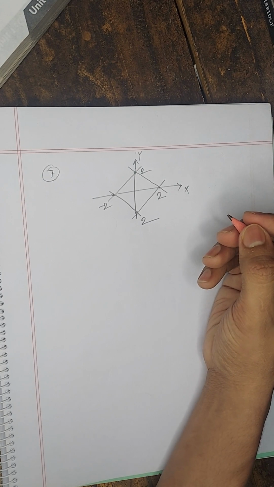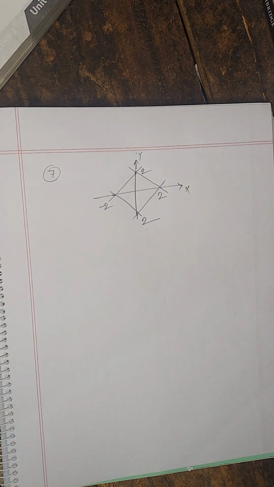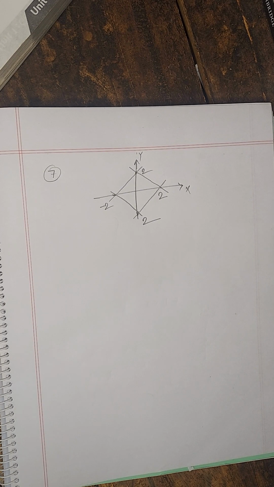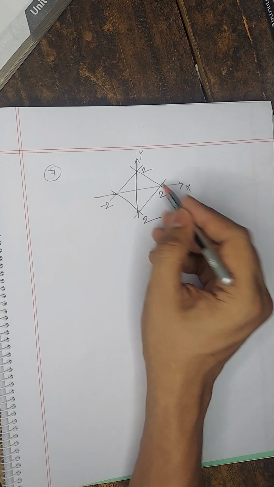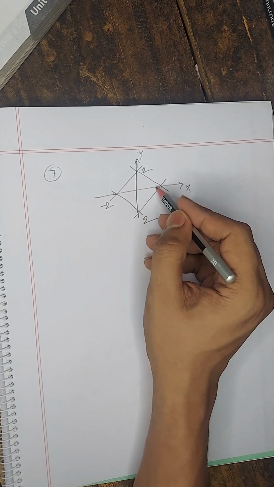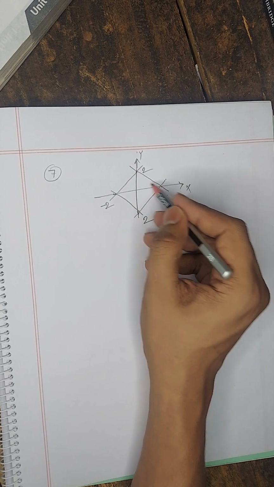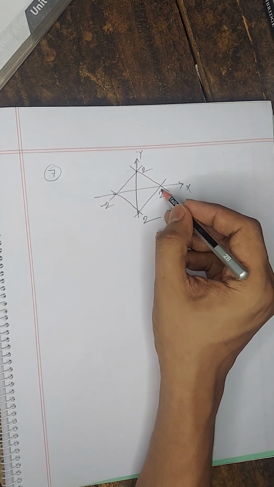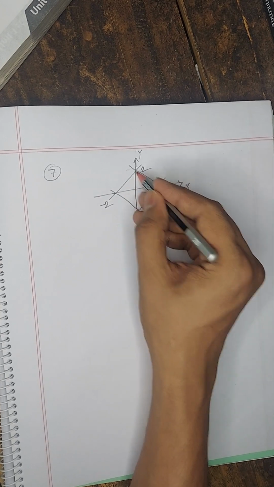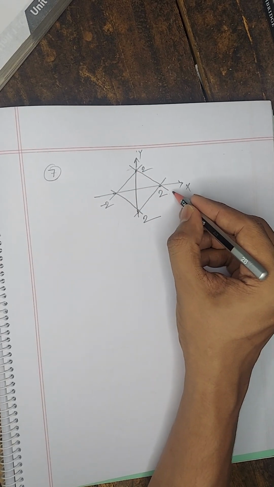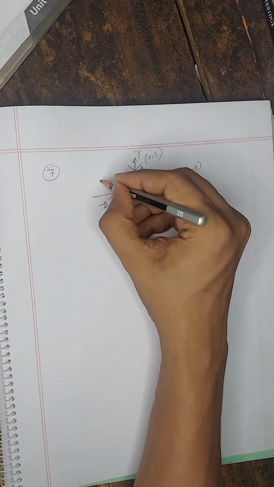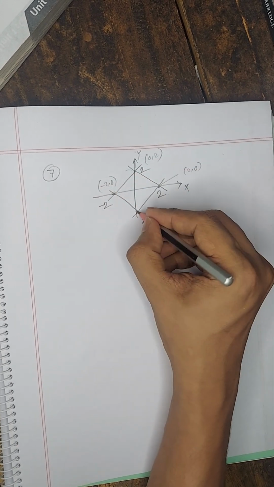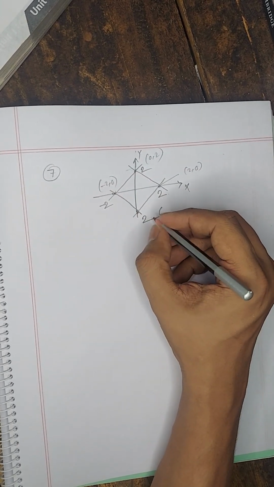So now, first we have to get the equation of this line. From this point and this point, the coordinate of this point is (2, 0), right? This will be (2, 0), this is (0, 2), and this is (-2, 0), and this will be (0, -2).